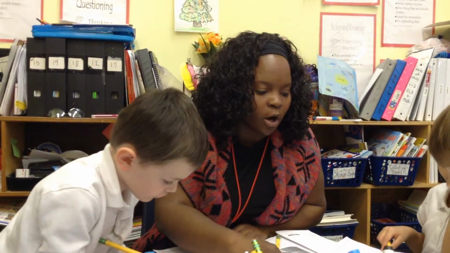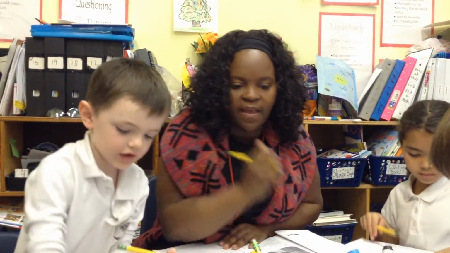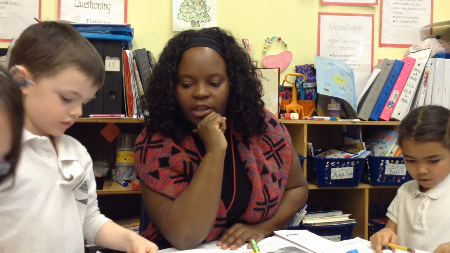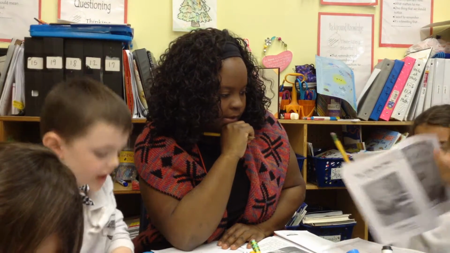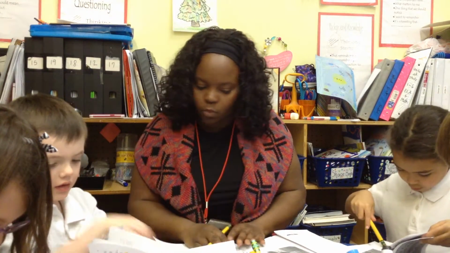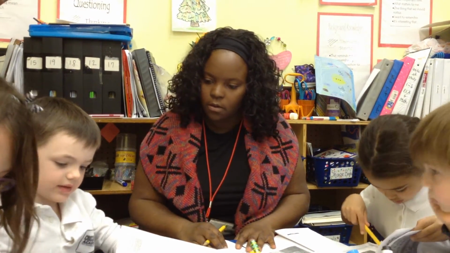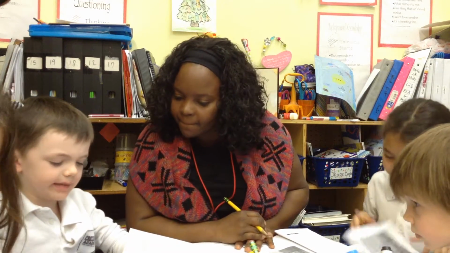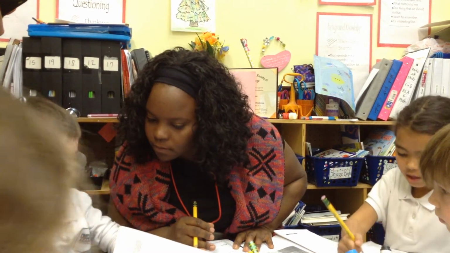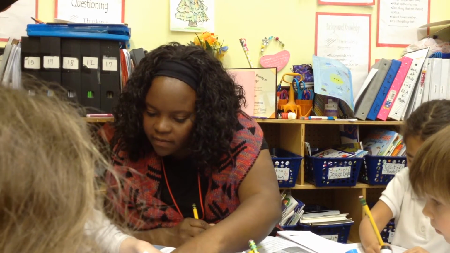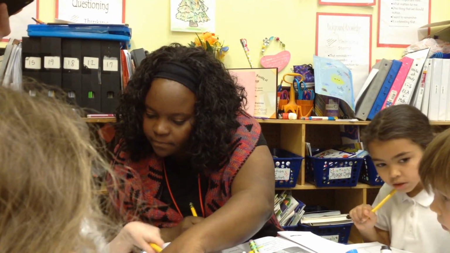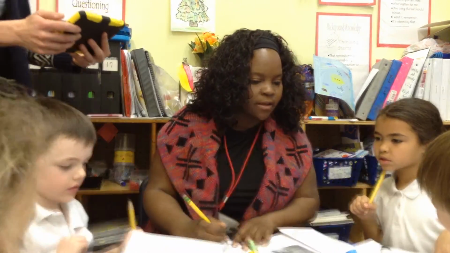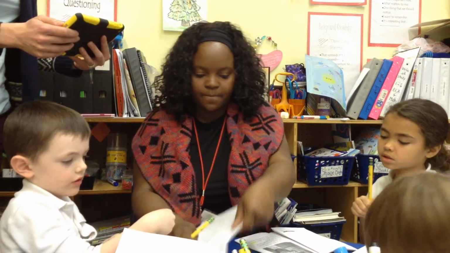Someone give me one vocabulary word they found in the text that we think we need to investigate more so we'll understand what we're doing. Which one did you choose? Tiny. Okay, he says tiny, so we need to write tiny.